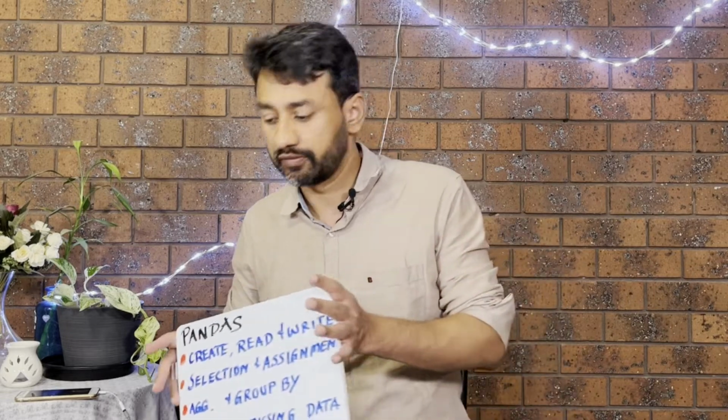So from week 4 to week 6, you need to spend enough time in covering all these different concepts of the Pandas library. Week 7 to week 9, we are going to learn about working on an array. So from week 1 to week 6, we have learned about the basic Python programming and the Pandas library. So the next step is to learn about NumPy.